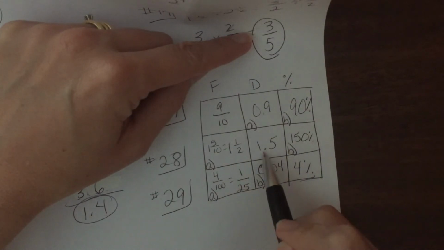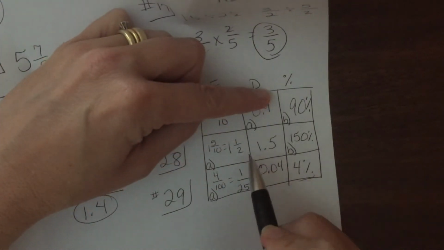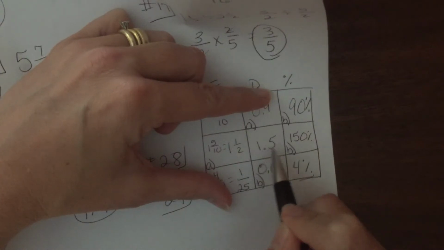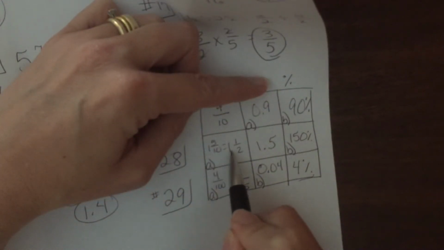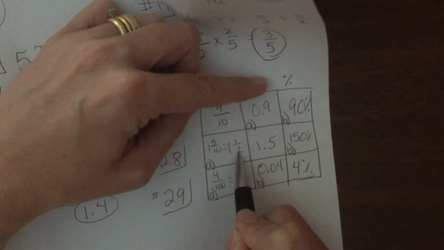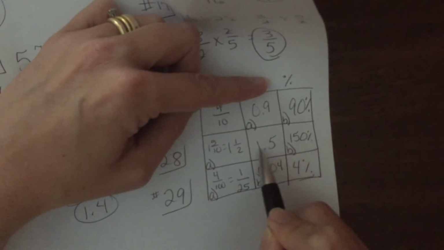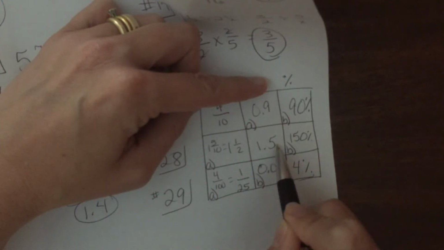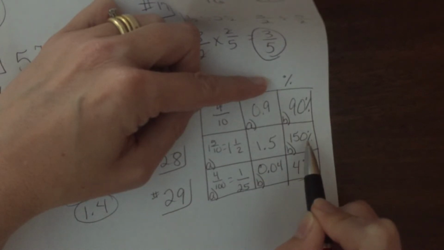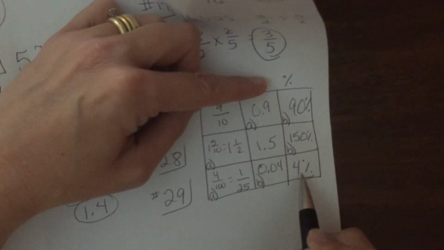28, they start us out with 1.5. Now, if I can say that correctly, 1 and 5/10. 1 and 5/10 reduces to 1 and 1/2. Now to go to percent, I can move my decimal twice to the right. Bump, bump. 150%. Now on 29, they give us 4%.